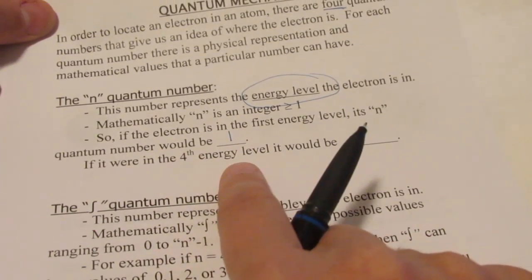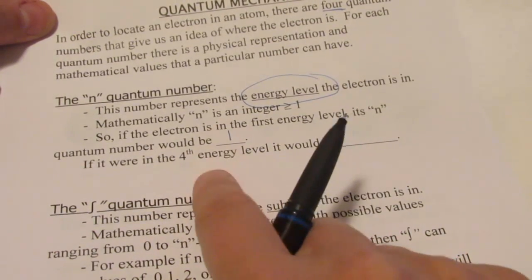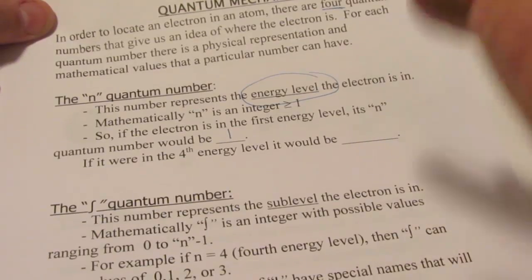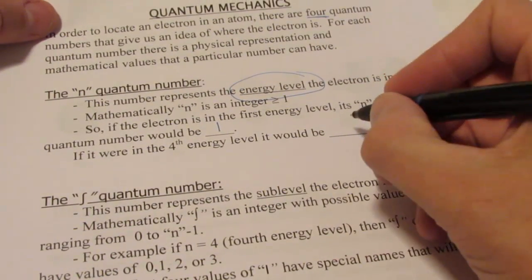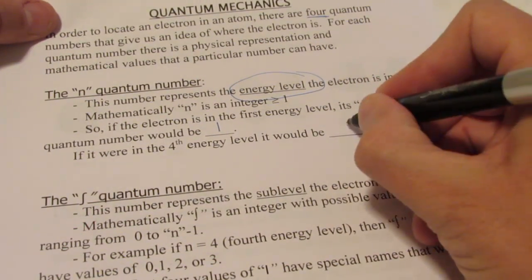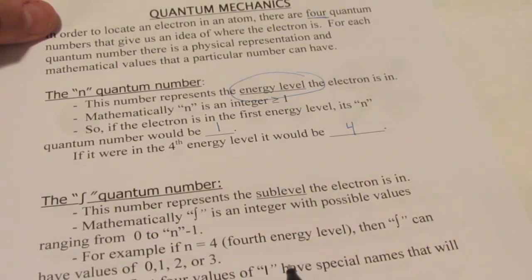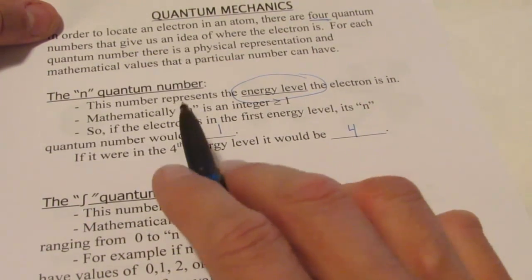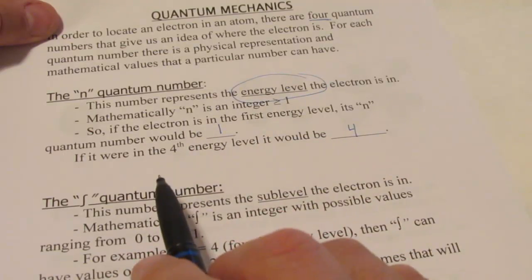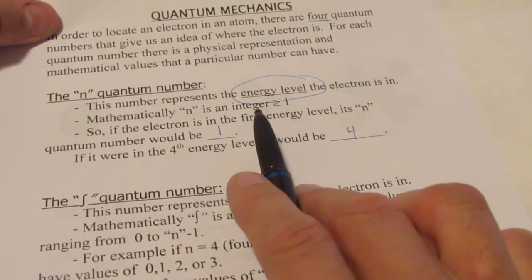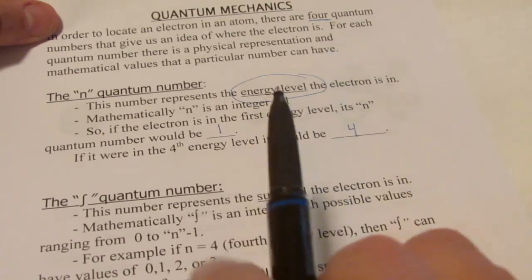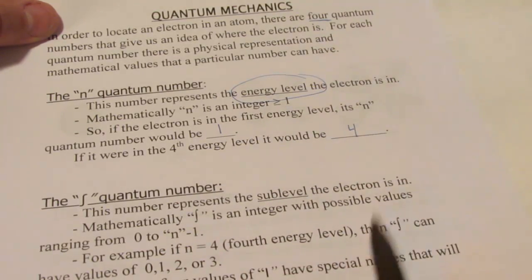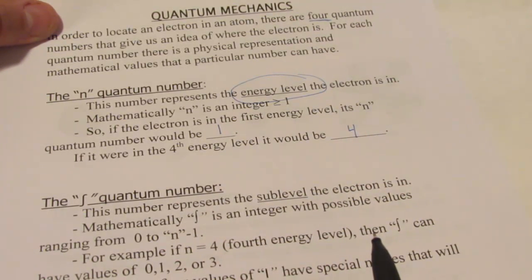If it were in the fourth energy level, so not the first, the second, the third, but the fourth energy level away from the nucleus, we would say its n quantum number is equal to 4. So the n quantum number is the energy level that the electron is in. The greater this number, of course, the higher the energy level, and the more energy that that electron can have.